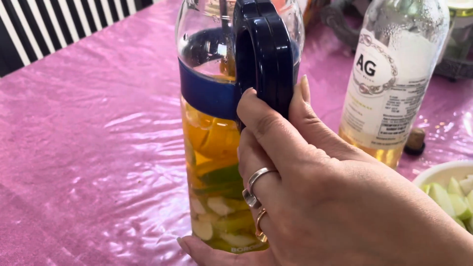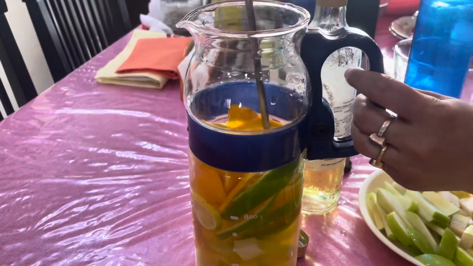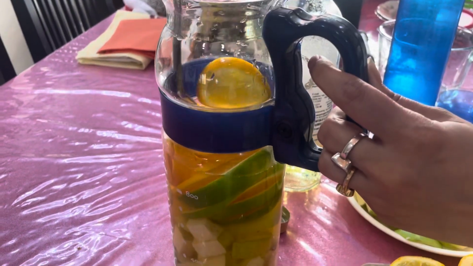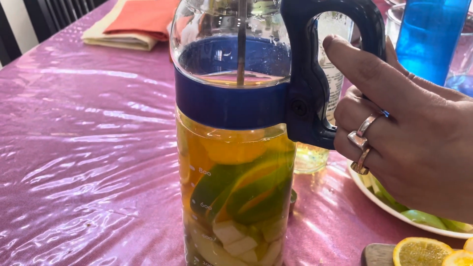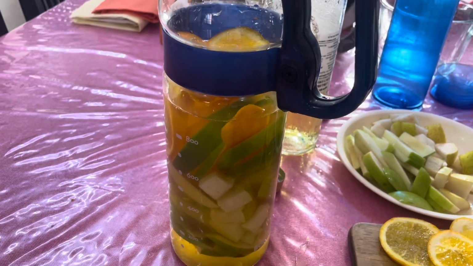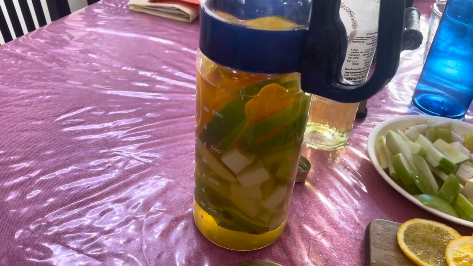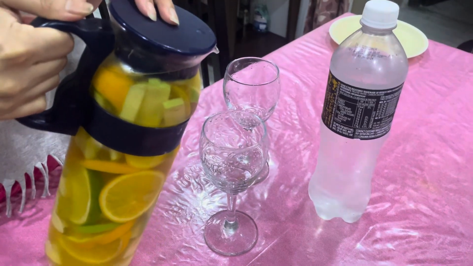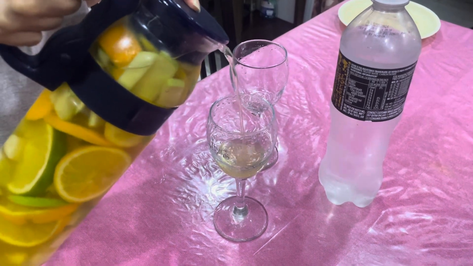Here I'm just stirring it all up because the fruits have deposited at the bottom, so I'm just stirring the fruit up a little and mixing the wine and the brandy. If you want, you can mash up the fruits a little if you want the wine to taste a little bit more fruity.